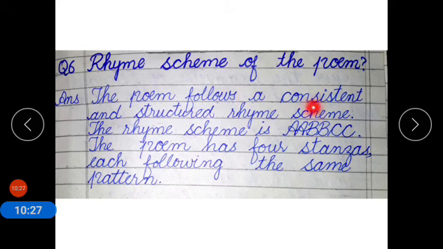The poem follows a consistent and structured rhyme scheme. The rhyme scheme is AA, BB, CC. The poem has four stanzas, each following the same pattern. I will read stanza number 1 for you to give a clear picture of the meaning of rhyme scheme. The tree that never had to fight for sun and sky and air and light. So the first verse and the second verse of stanza number 1 end on flight and light. These words give the same or similar sound at the end of the words. So it is a rhyme scheme of AA. It is termed as AA.